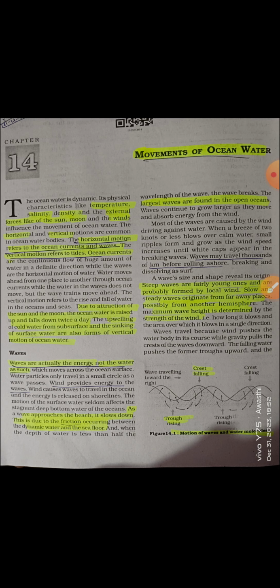The actual motion of the waves is beneath the water, not above the water. The main characteristics of waves are the wave crest and trough, wave height, wave amplitude, wave period, wavelength, wave speed, and wave frequency. So that is all about the wave.